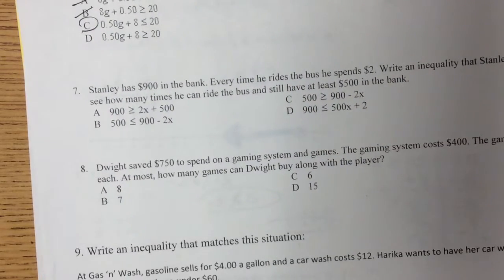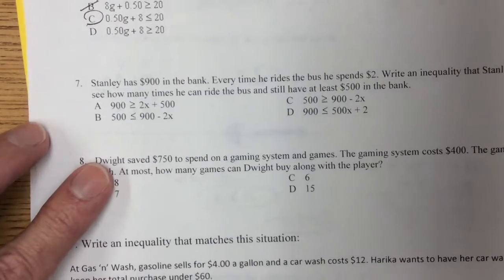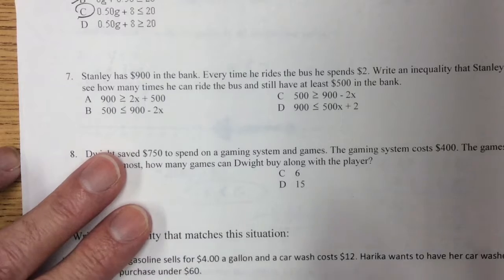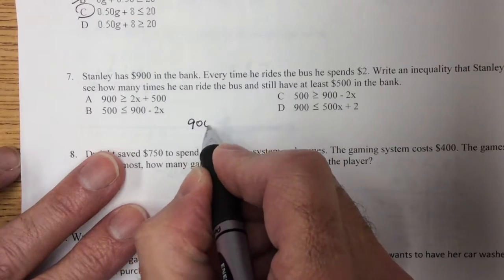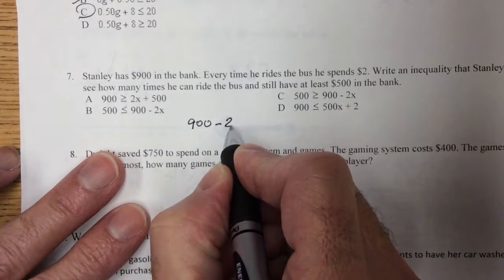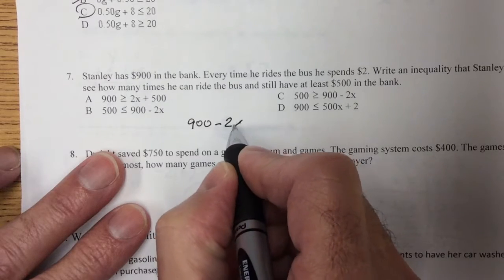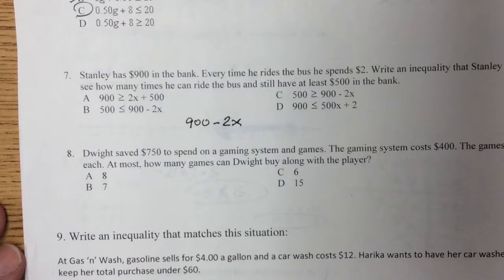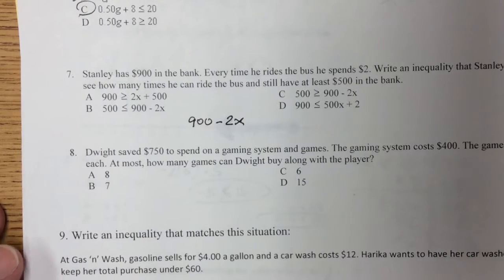Number 7. Stanley has $900 in the bank. This was kind of a tricky one. So he starts with $900, and then every time he rides the bus, he spends $2. So it's $2 each time that you're taking away. And he wants to have at least $500 in the bank.